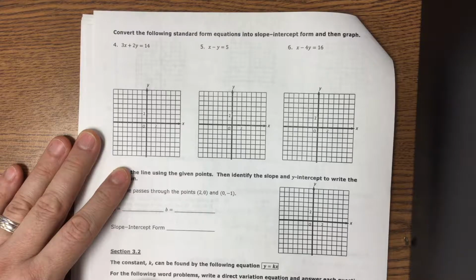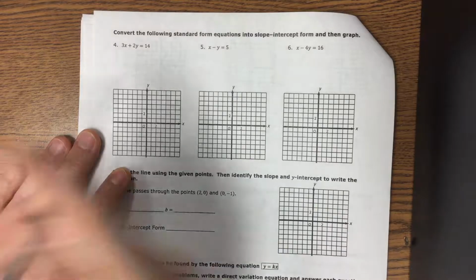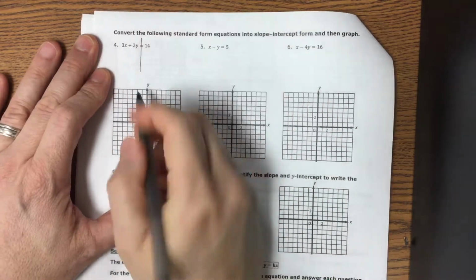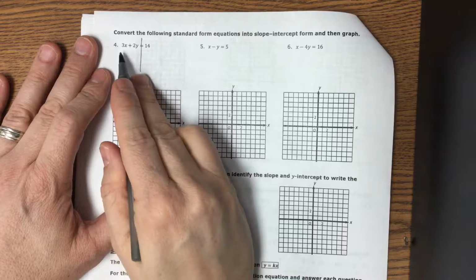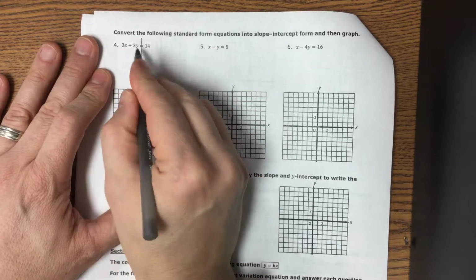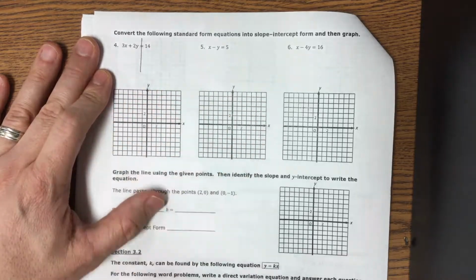Convert the following standard form equations into slope-intercept form and then graph. Okay, let's get y by itself. So we have our line here. We're going to move this over. We want to keep the y term over here.